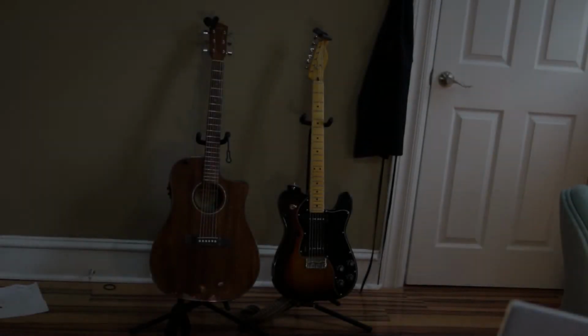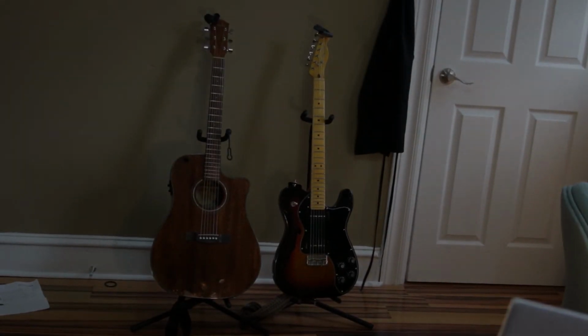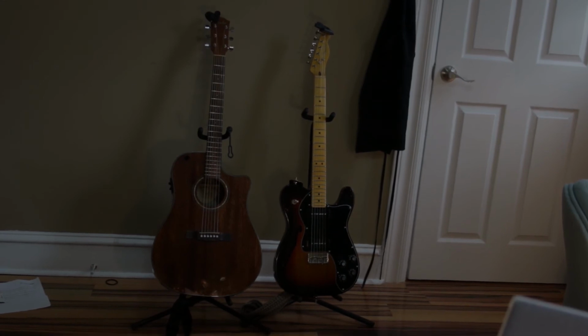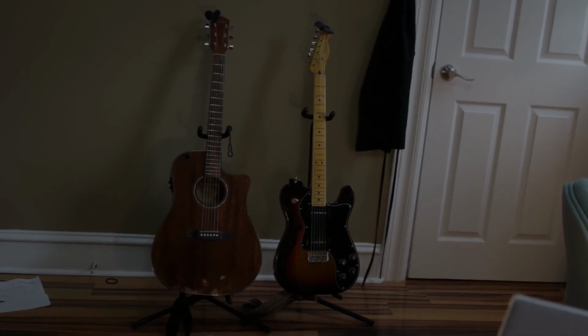Having discussed the physics which go into producing sound in an acoustic and electric guitar, I was curious to discover if physics played a role in determining what sounds good and what doesn't. For example, here's two chords.